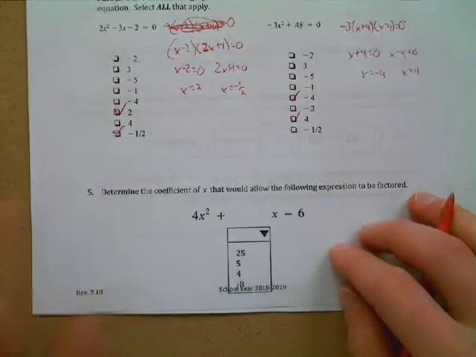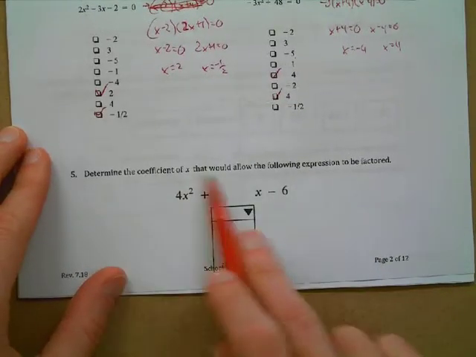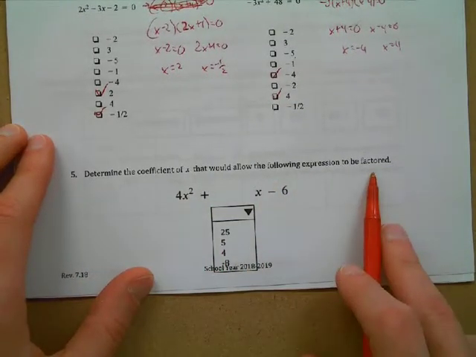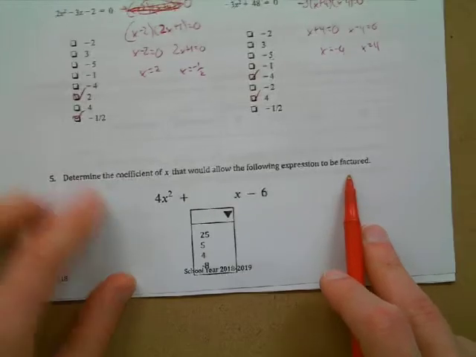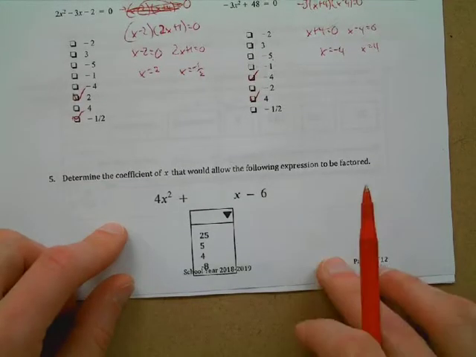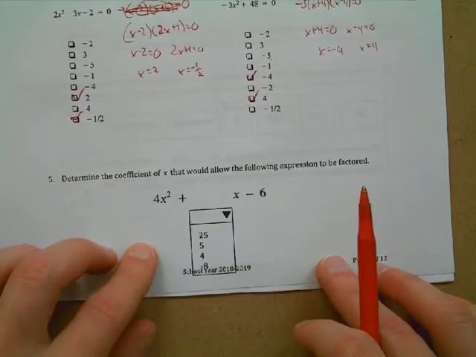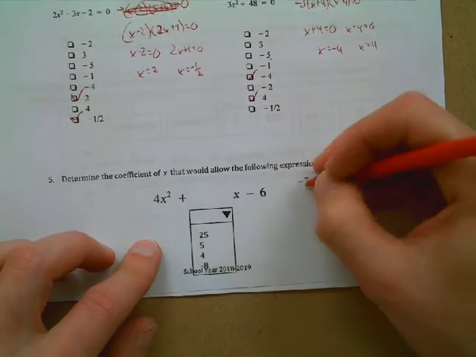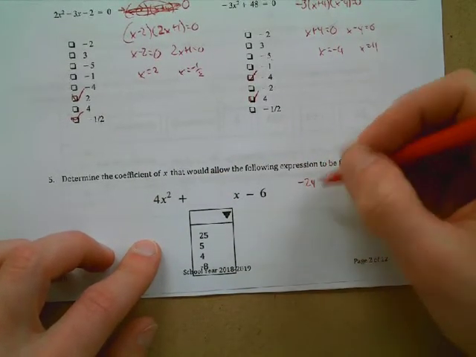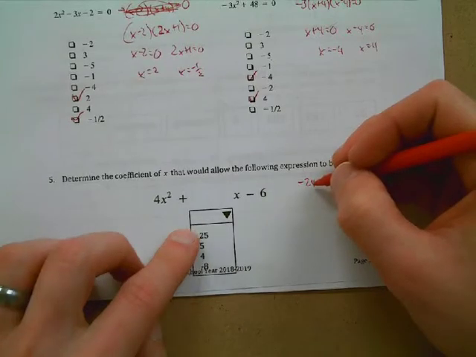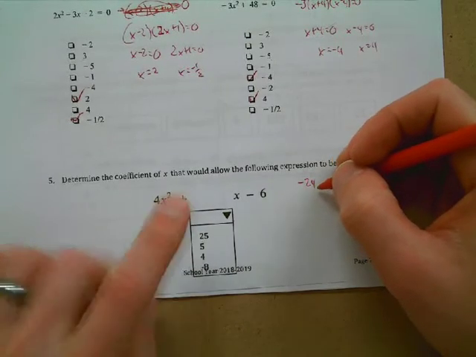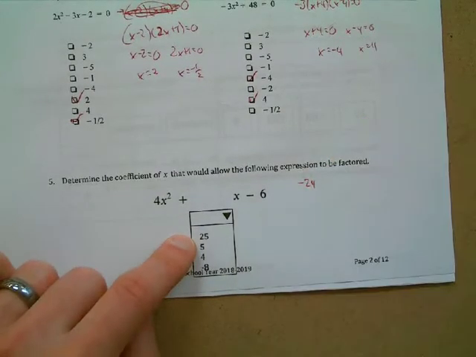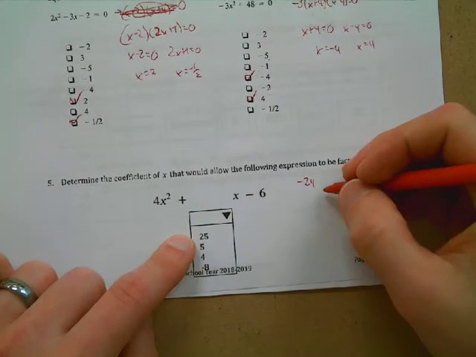Number 5, determine the coefficient of x that would allow the following expression to be factored. Okay, so let's see here. Woof. How are we going to figure this one out? All right, so let's do the AC method here. So 4 times negative 6 will give you negative 24. And we need two numbers that will multiply to make negative 24, but that will add to make some of these here. So let's just try 25. So let's see here. To multiply to make negative 24 and to add to make a positive 25.